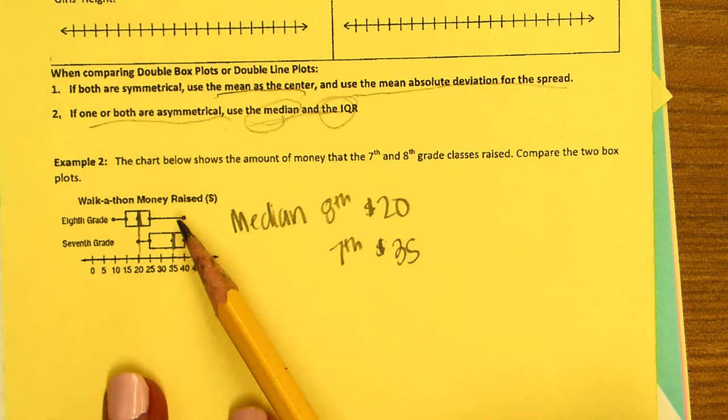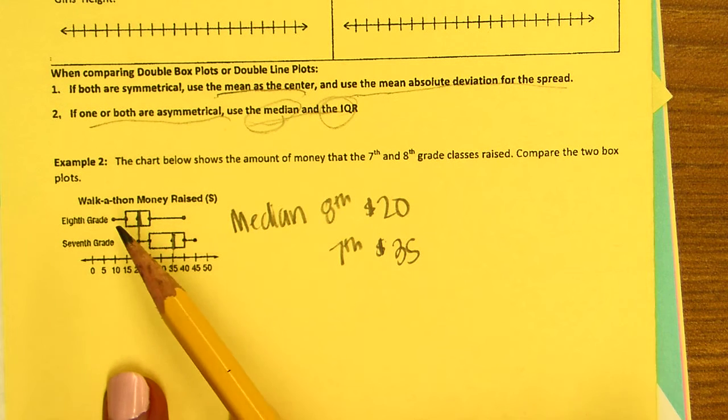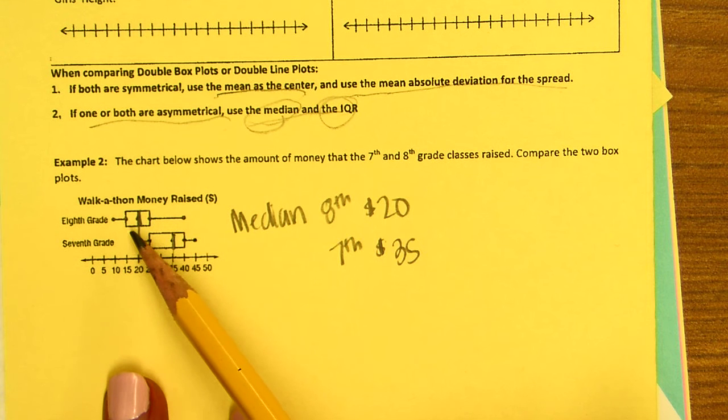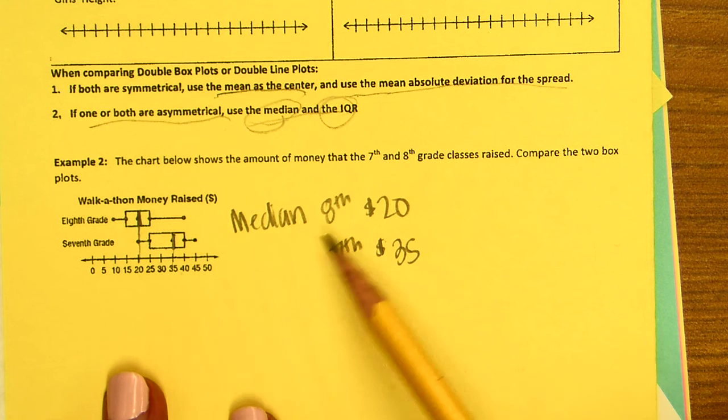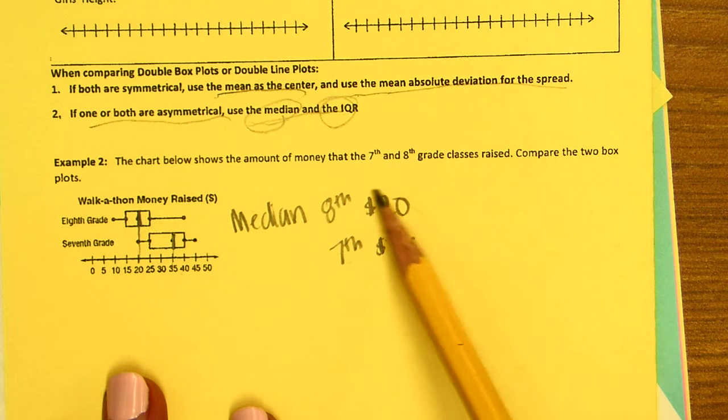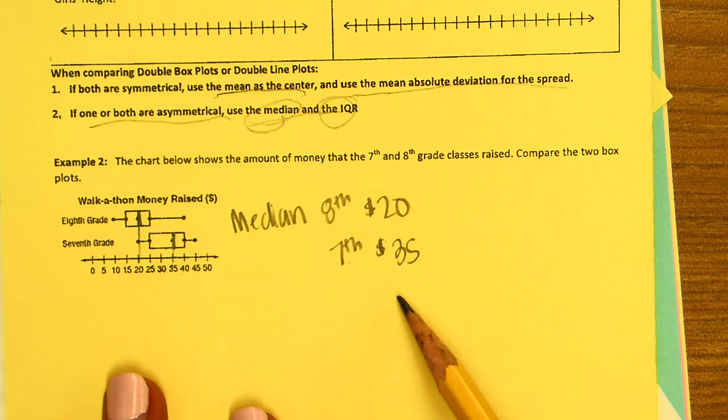Since these could have outliers because the data is not symmetric, that won't affect the median. It will only affect the mean. So if we use the median, we still have an accurate representation of our data. So the center of the data for the 8th graders is around $20. The center of our data for the 7th graders is around $35.